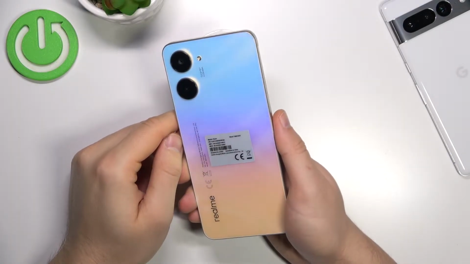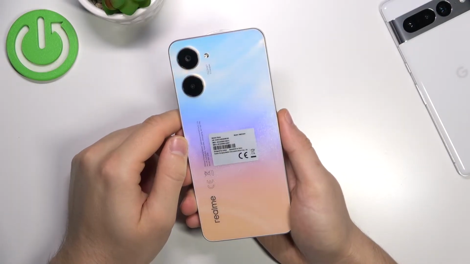Welcome guys, and in this video I am with the REALME 10 and I'm gonna show you a few camera tips and tricks.